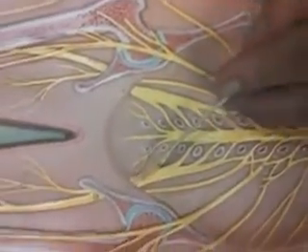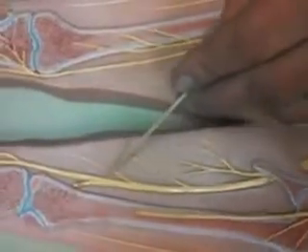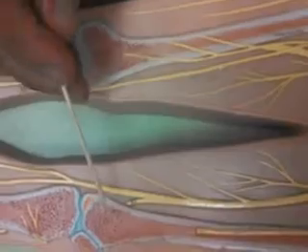Have this huge one coming out of the sacral spine. Goes behind the os coxa through the greater sciatic notch. This is the sciatic nerve. Comes all the way down, and just before the knee it splits. That one is coming in front of this bone. That's the anterior tibial nerve.